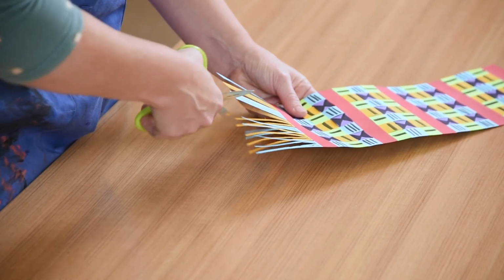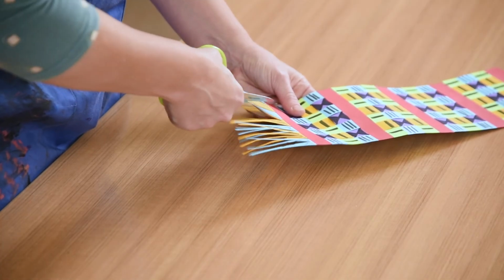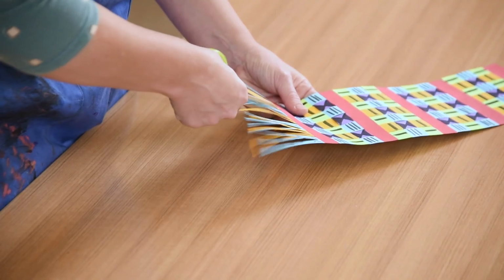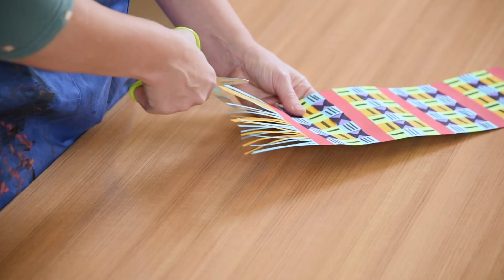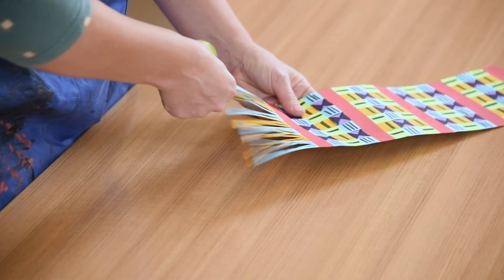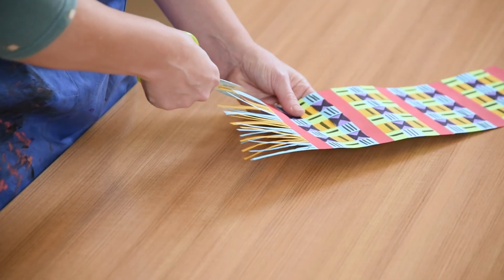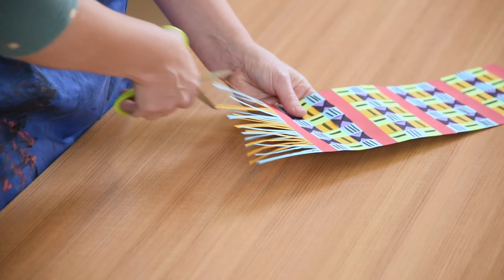Once you've got your fringe cut, you can sort of gently manipulate the fringe so that it's not all just hanging straight. You can crumple it a little bit or just kind of bend it with your fingers. Almost done.